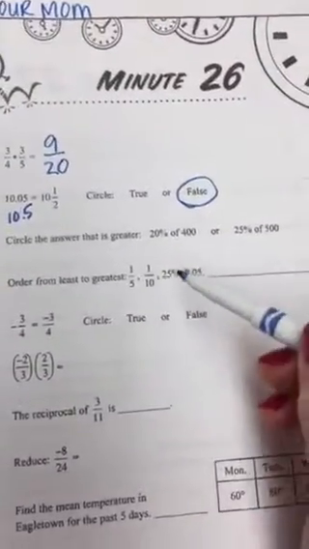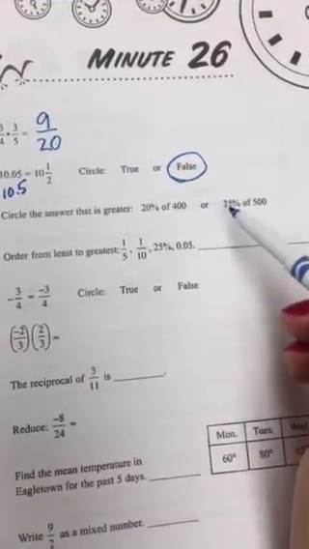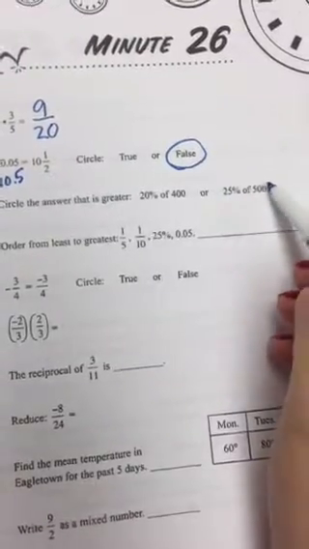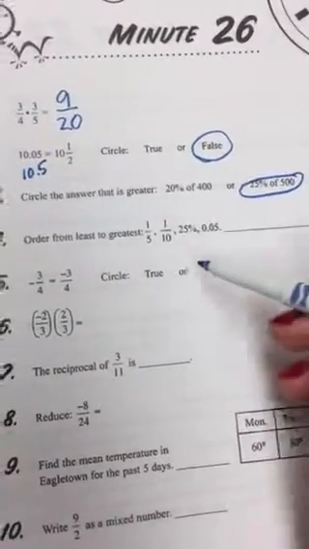Number 3, which answer is greater, 20% of 400 or 25% of 500? And 25% of 500 is the larger number.